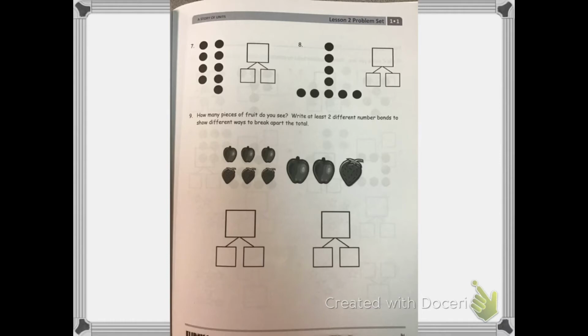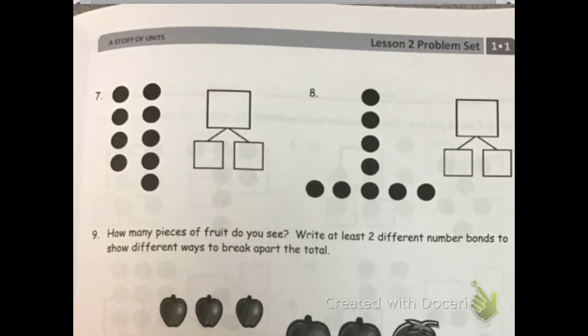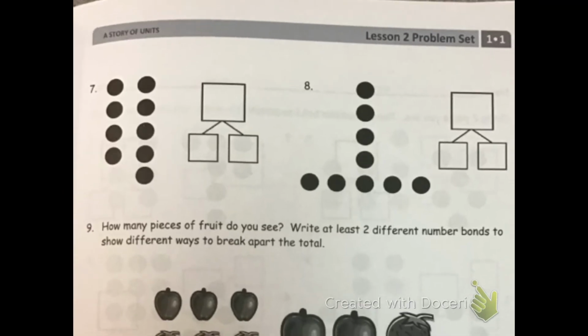Now, what's really, really cool about this is we're going to start working on 7 and 8. And here we have a lot of different dots that we can see. And you can organize these dots in a lot of different ways to find the sum. And you can follow my instruction, or you can do it on your own, as long as you find the sum or the total amount of dots.